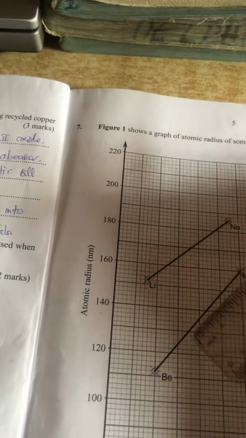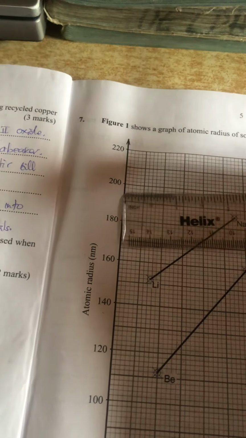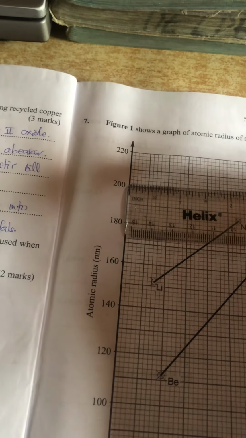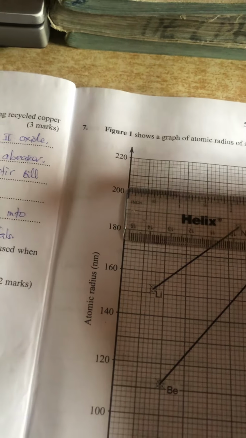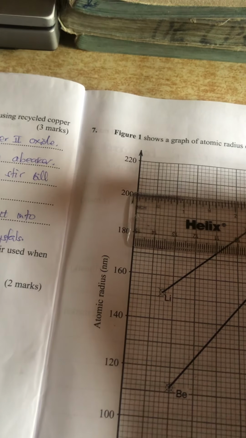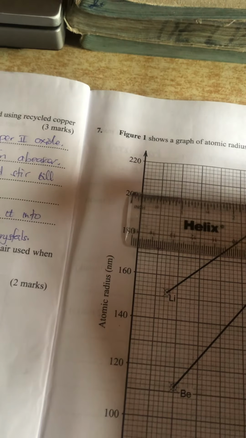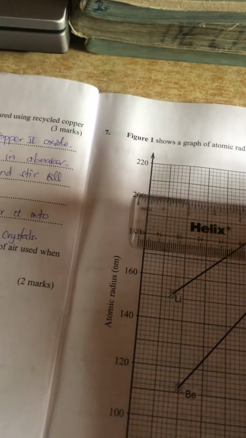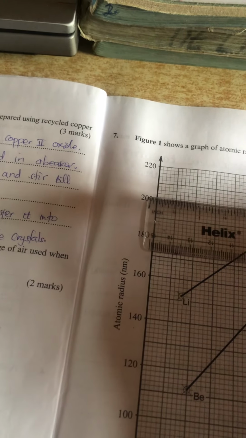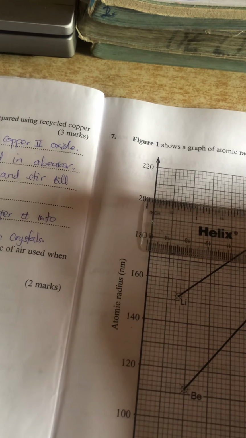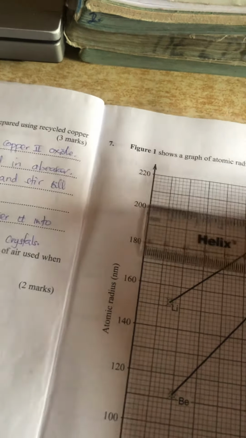And since it's going to be there, then we are going to go to our y-axis, and we'll find out that it is roughly at 200.